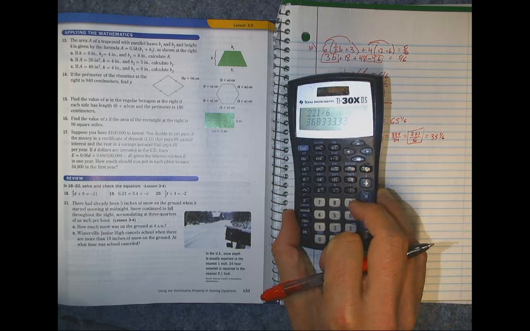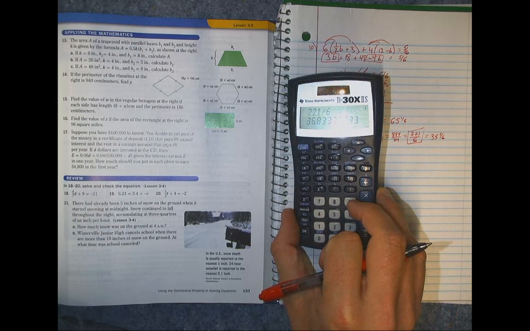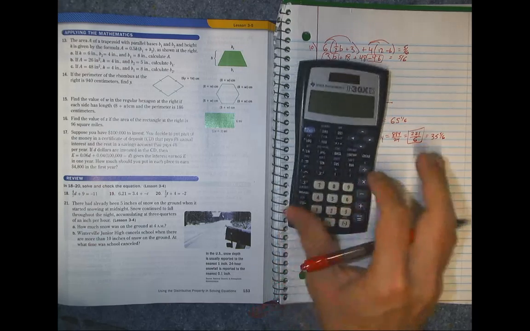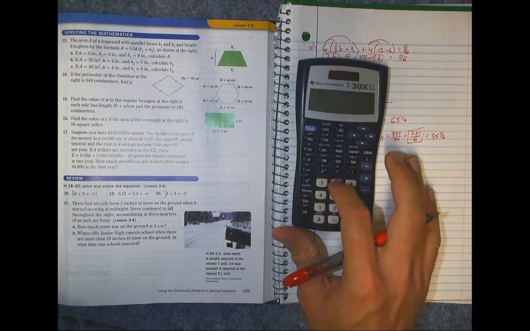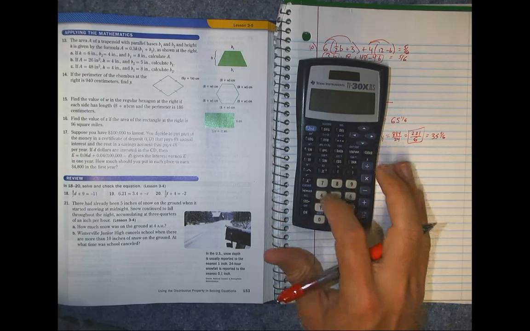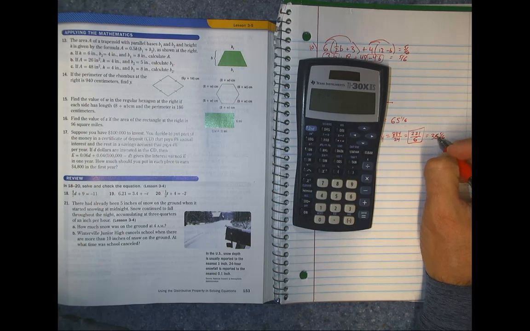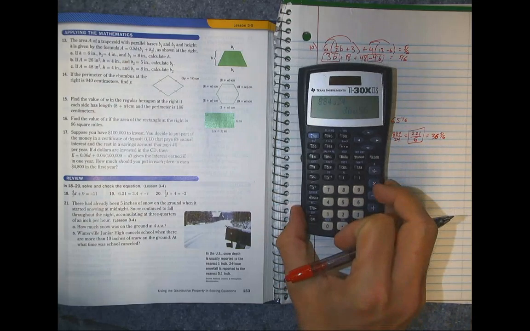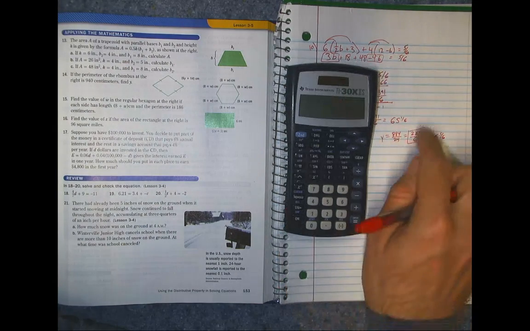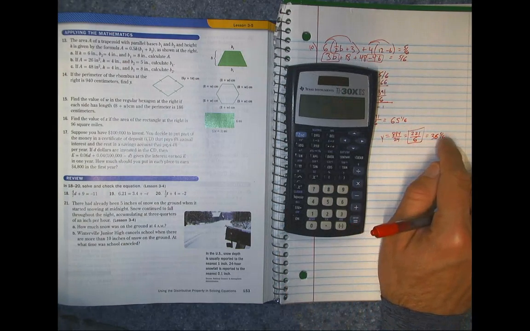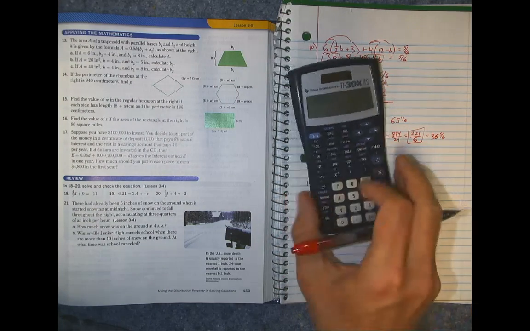And I got 36. So what did we do wrong here? So let's go back. 884 over 24. Oh, I just copied it wrong. Yep, 36 and 5/6. So that means that 6 goes into 221 36 times. It's a little bit left over, 5/6 left over.